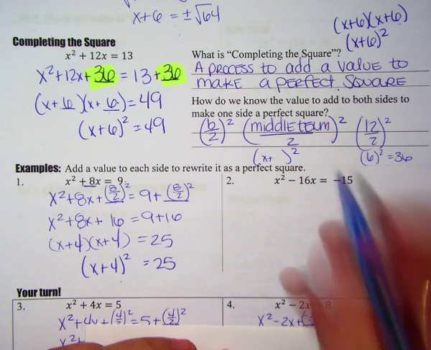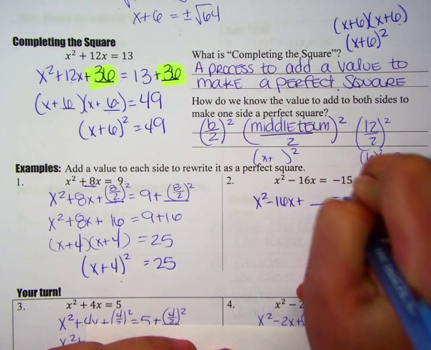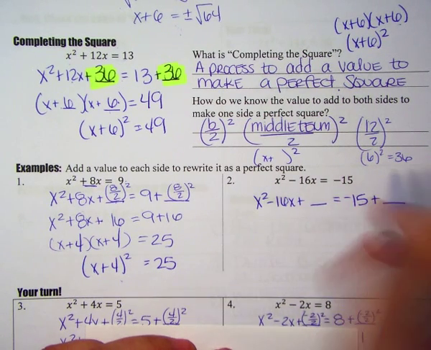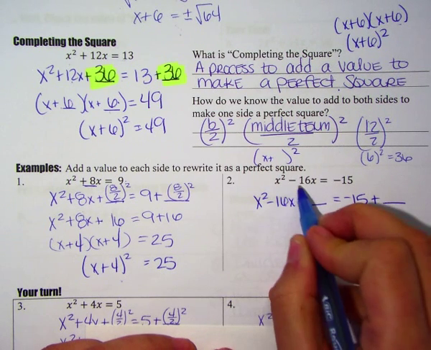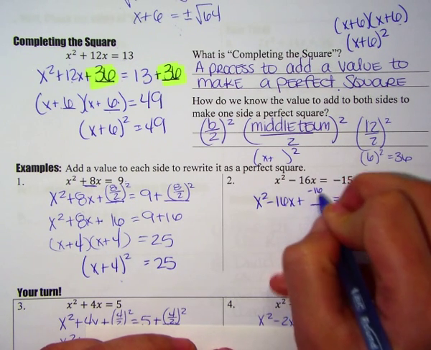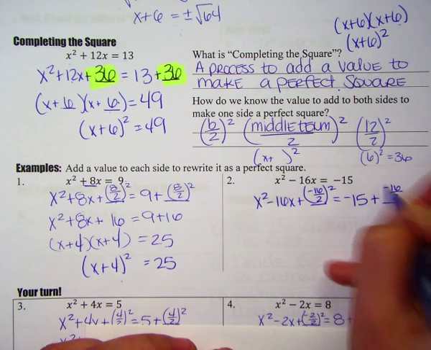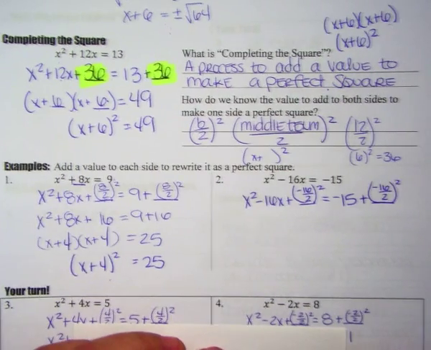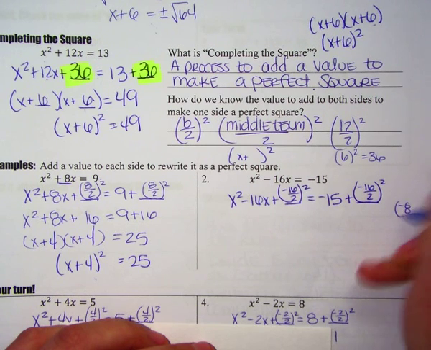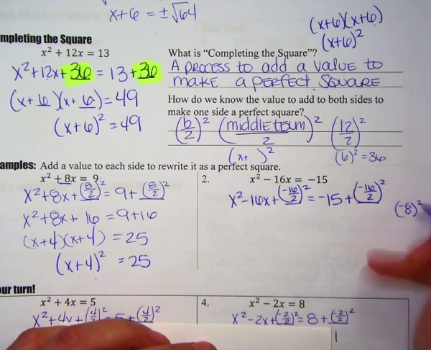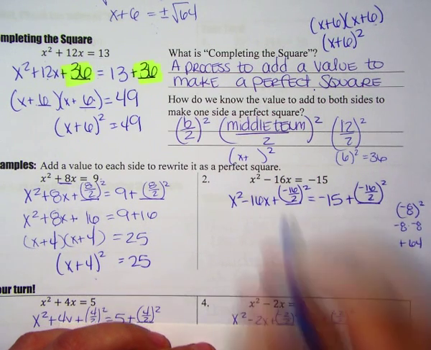So number 2, first thing I'm going to do, I'm going to write out the skeleton, because I need to complete the square so that this is a perfect square. The value that I'm going to add to both sides is b divided by 2 squared. I'm going to go to the side and do scratch work for this one. B divided by 2, that's negative 8. Negative 8 squared, that's negative 8 times negative 8, which is a positive 64.